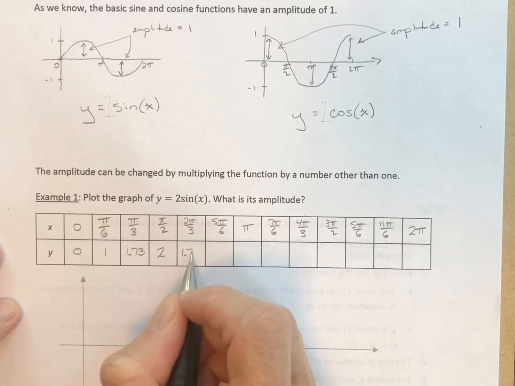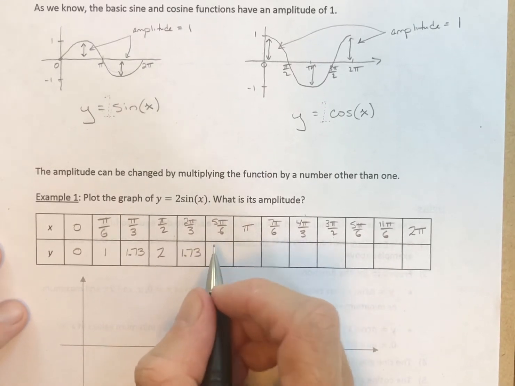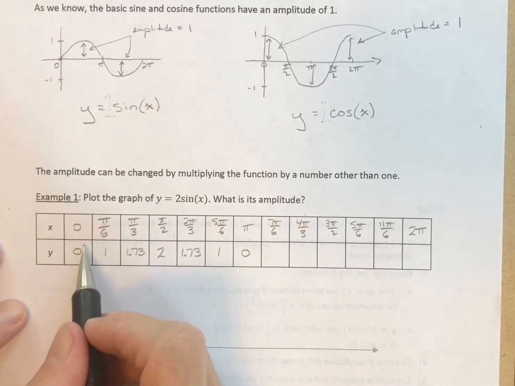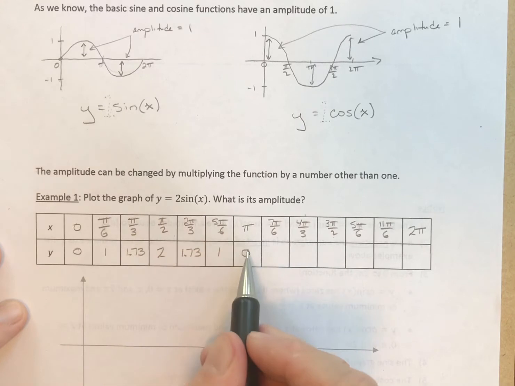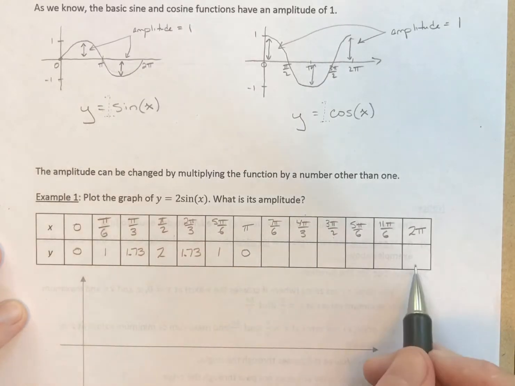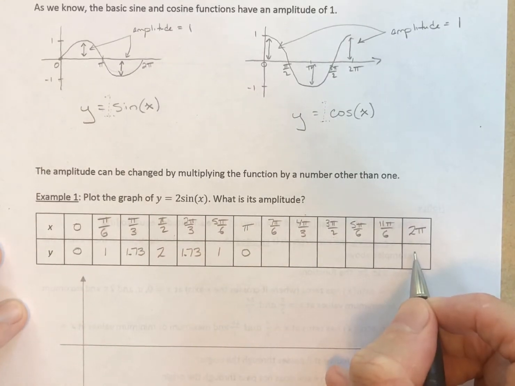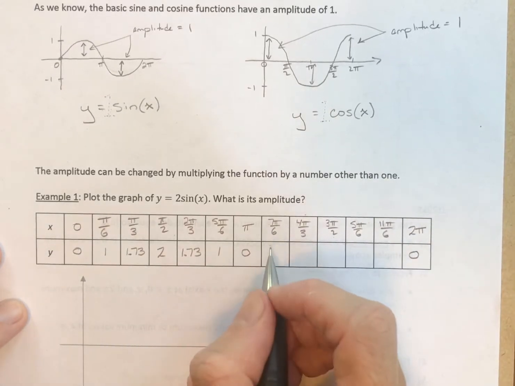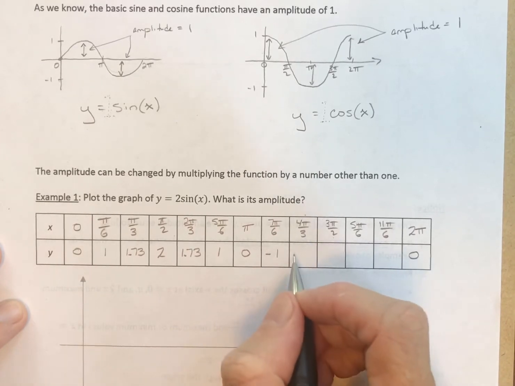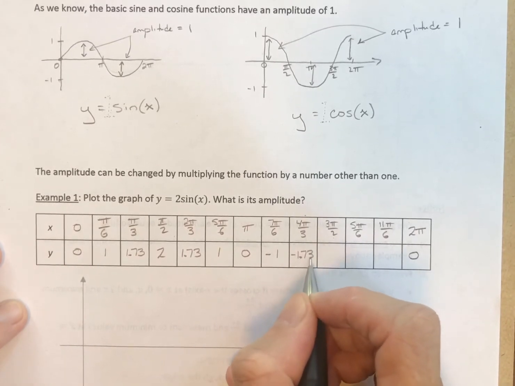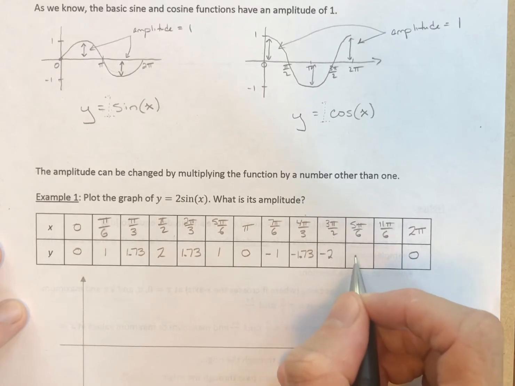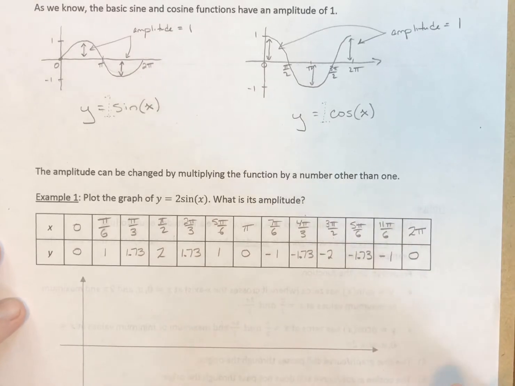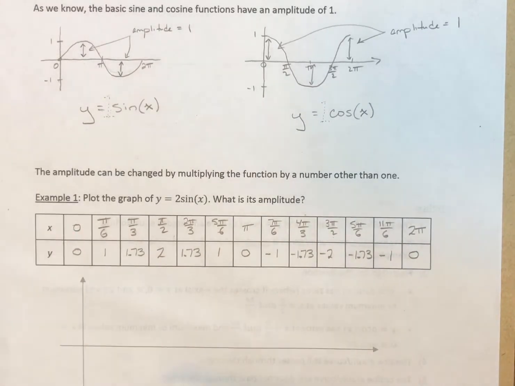And we saw a pattern similar to this in our previous video lecture. Okay, it starts at 0. In this case, it goes up to a height of 2 and comes down to 0. Now it's going to go down and come back, because when 2 pi goes in, the sine of 2 pi is 0, times 2 is 0. And with your calculator, if you need to, this is -1, -1.73, -2, -1.73, and -1.